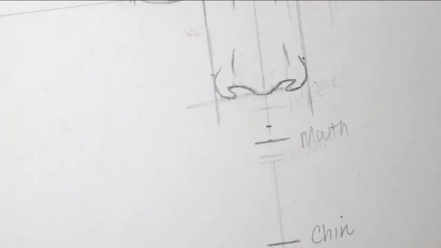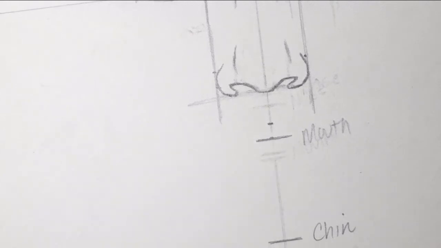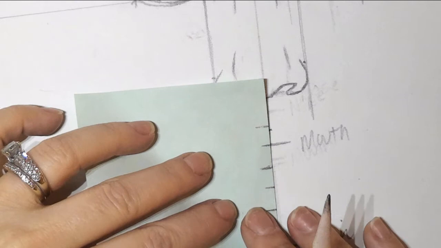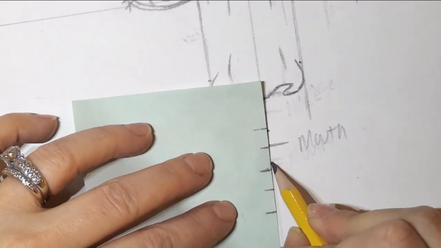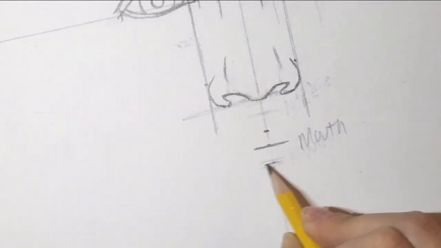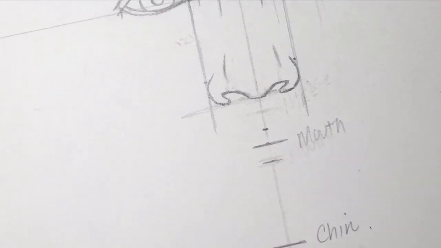And then I'm going to, again, measure off of my midline and see how far away my bottom lip is. Less than a fourth. All right, so what I've got there is basically my top edges.